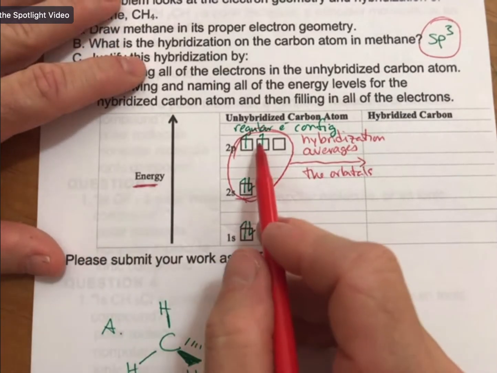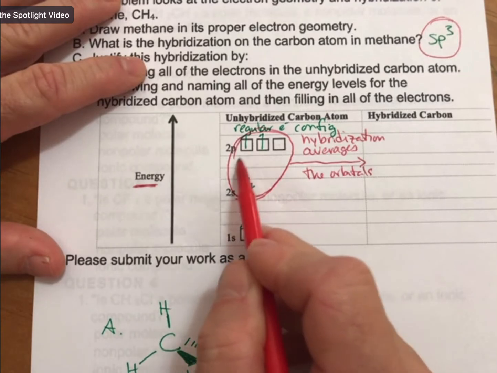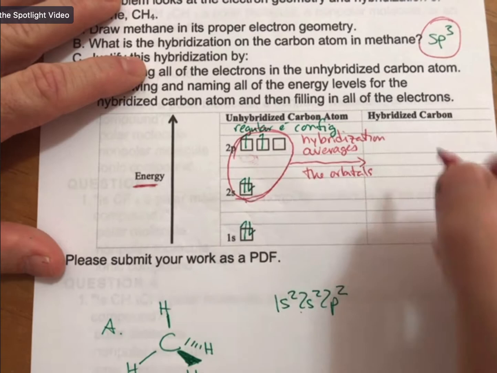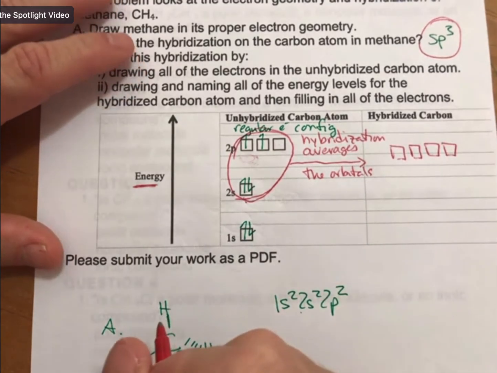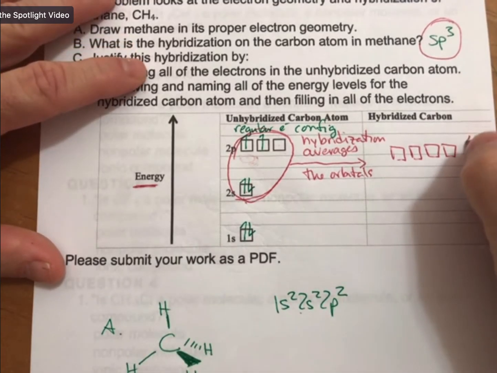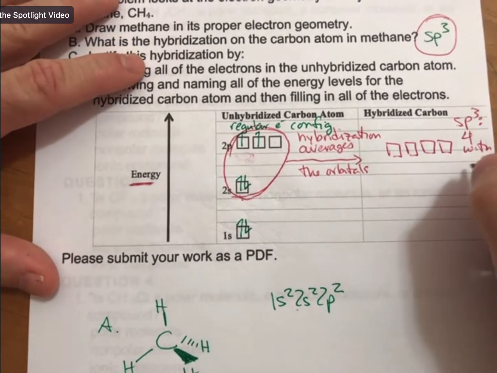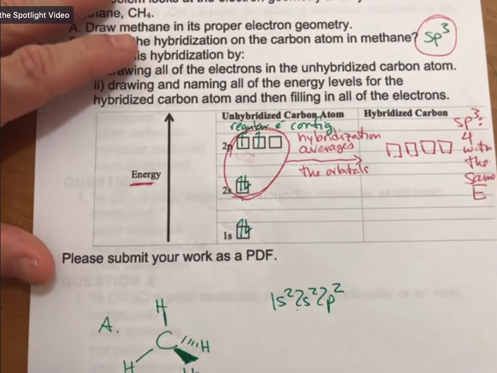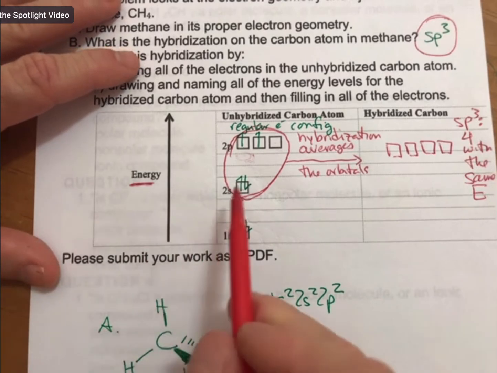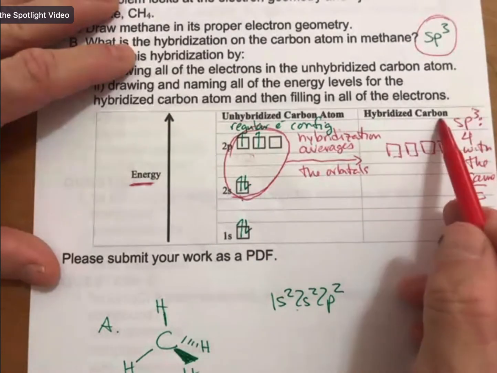And so I have 3 up here. I have 1 down here. If I were to bring them together, it might be somewhat closer to the p's. And all 4 of them would have the same energy. So sp3: 4 with the same energy. And I've circled 4 boxes, 4 orbitals, so I will have 4 orbitals in the hybridized carbon.